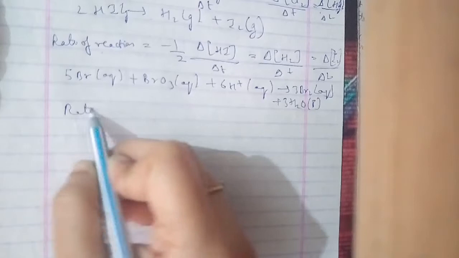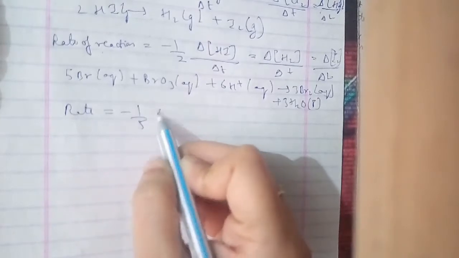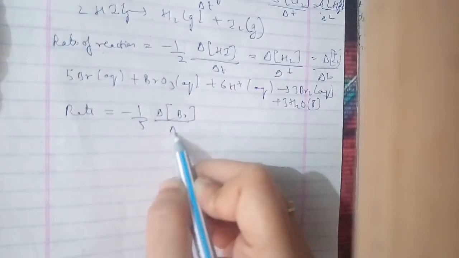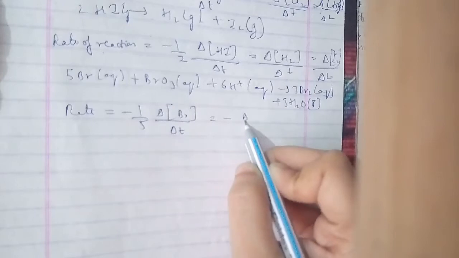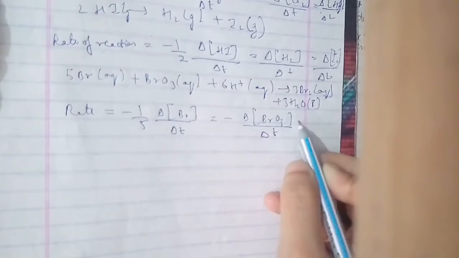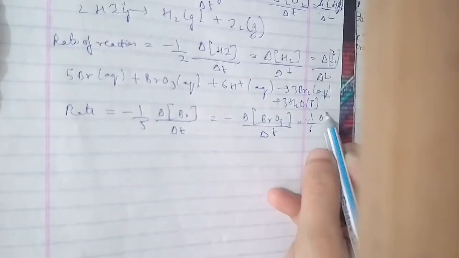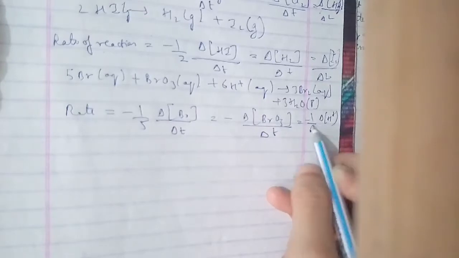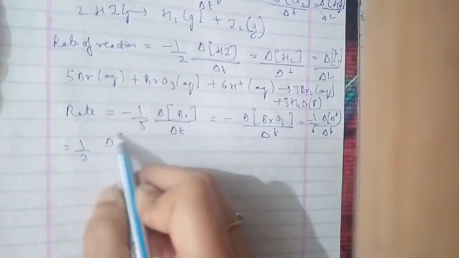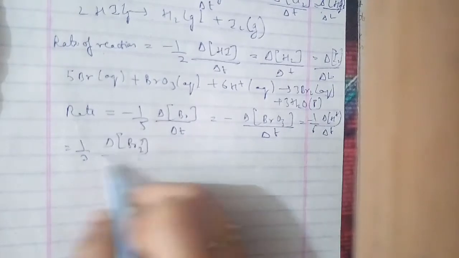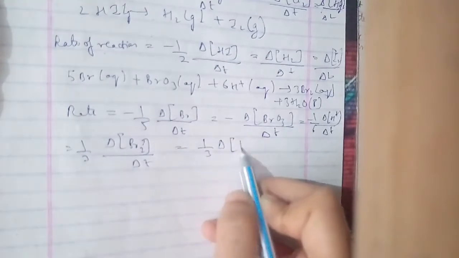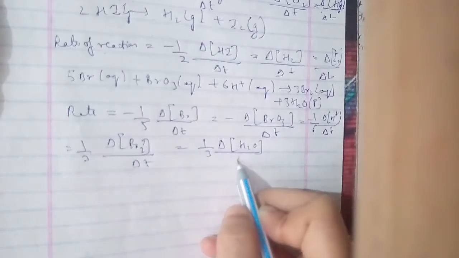The rate equals minus 1 by 5 delta [Br⁻] upon delta t, equals minus delta [BrO3⁻] upon delta t, equals minus 1 by 6 delta [H⁺] upon delta t, equals 1 by 3 delta [Br2] upon delta t, equals 1 by 3 delta [H2O] upon delta t.